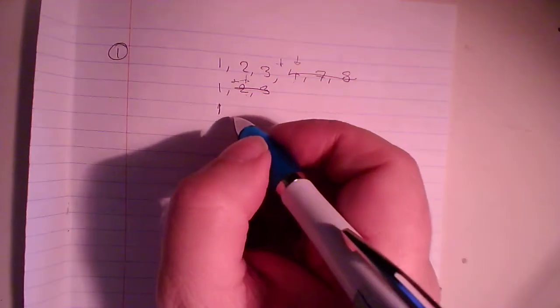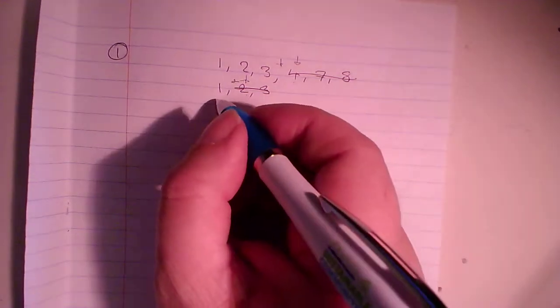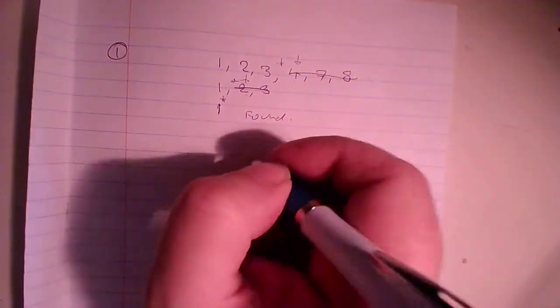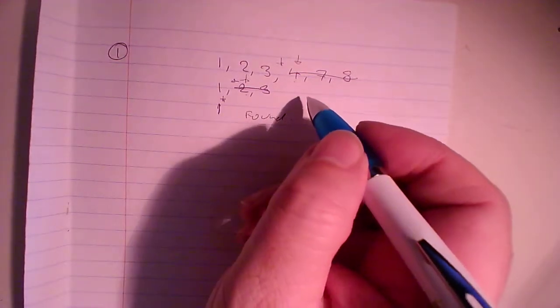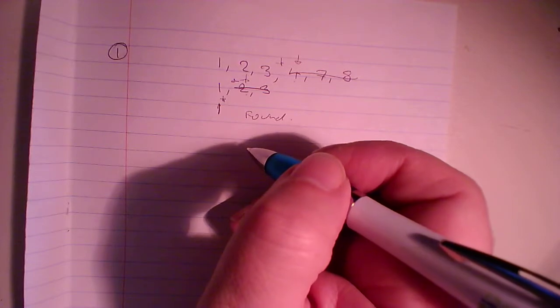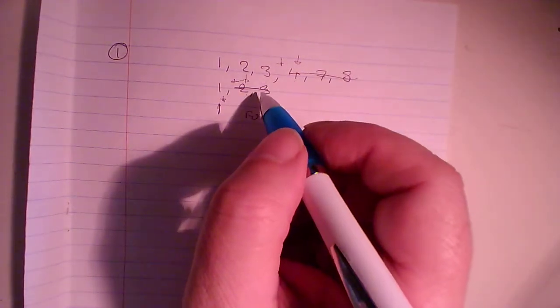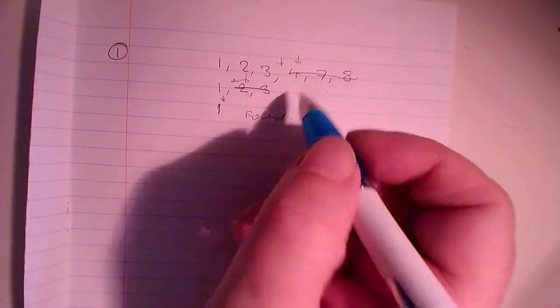And now I'm going to check this one. There's no midpoint. There's only one item. It's 1. I have found it. So that found it in 3 goes. So really, really quick. If you remember, we were looking at 5 goes to find if a number wasn't in the list. We're probably looking at 2 to 3 goes.